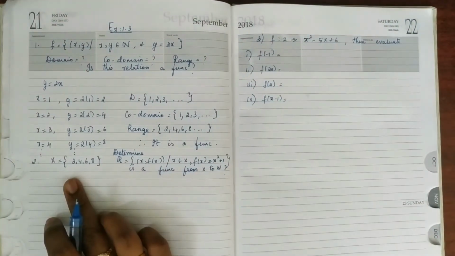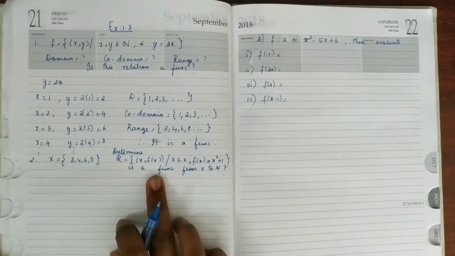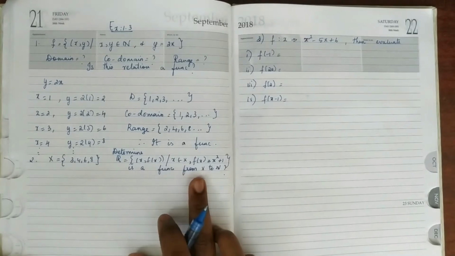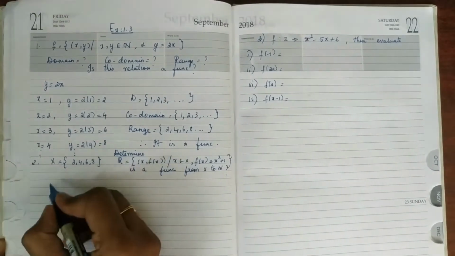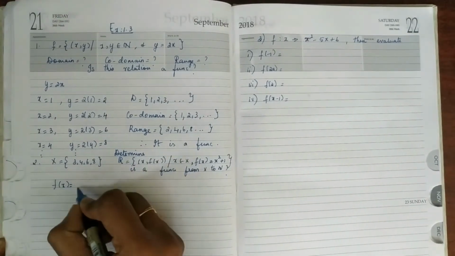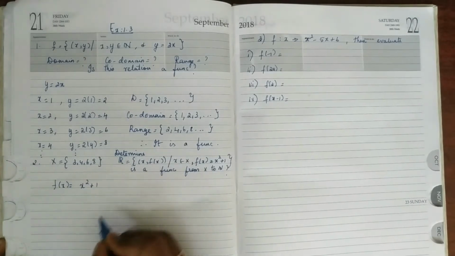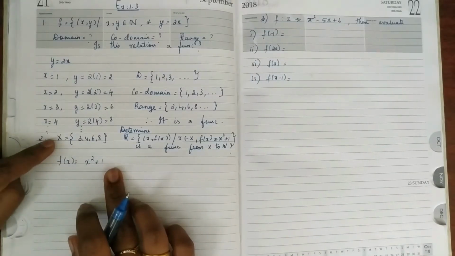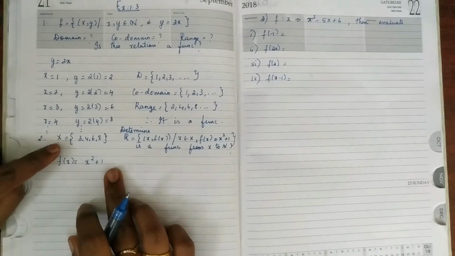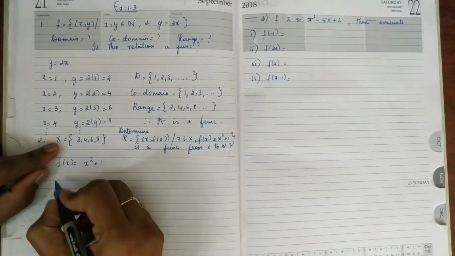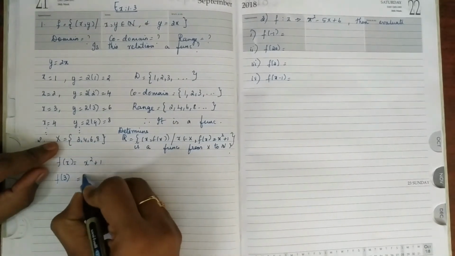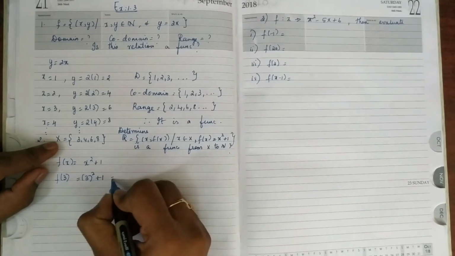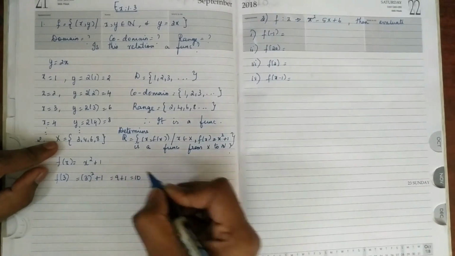Now the second question, X equal to {3, 4, 6, 8}. You have to determine whether this relation is a function from X to N. So the given condition is f of x equal to x square plus 1. Now our x belongs to capital X, so each time we will substitute values from this capital X. Okay, so we'll have f of 3 equal to 3 square plus 1, so 9 plus 1, which is 10.